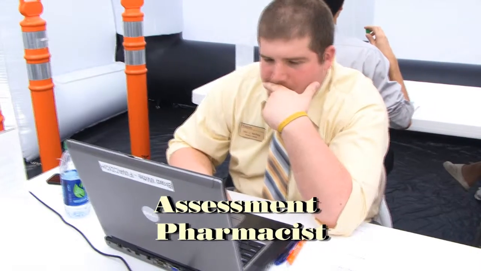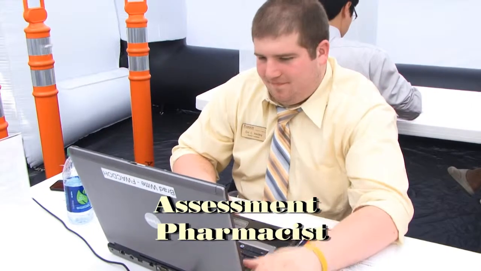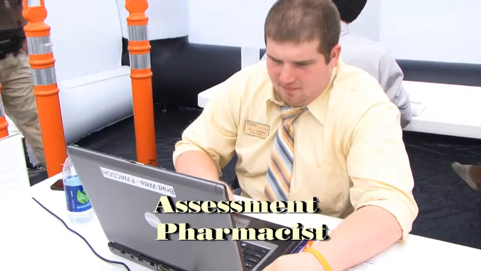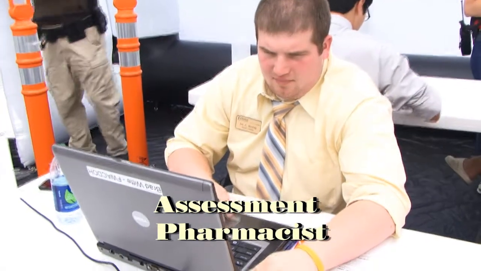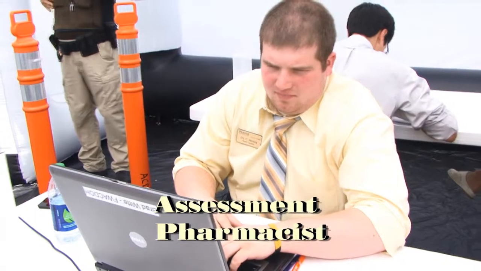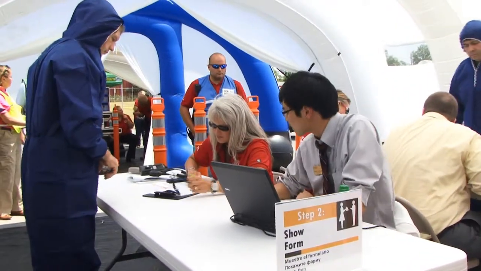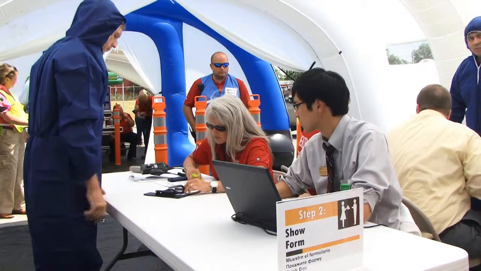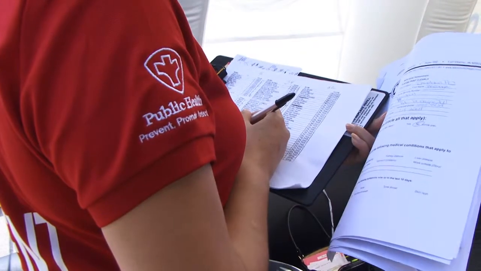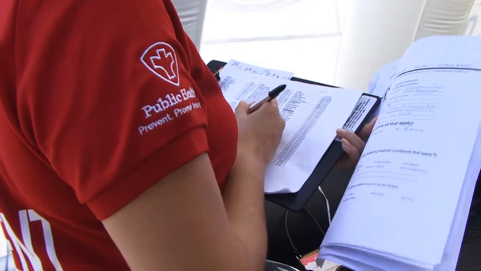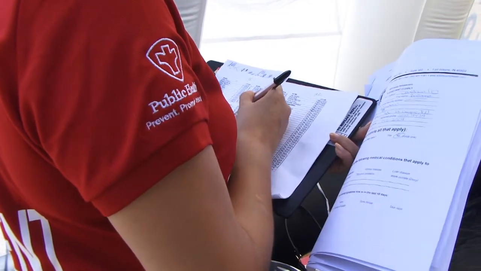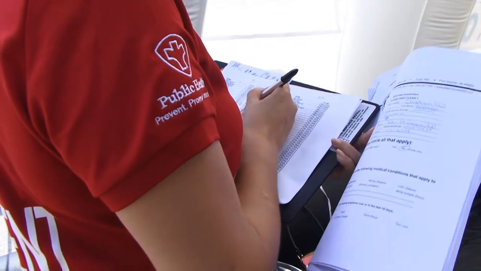If you are an assessment pharmacist, you will be responsible for checking any potential drug interactions between the medications the client is already taking and the ones being dispensed at the pod. This will only need to occur when you are asked to do so by the assessment nurse. For example, in an anthrax event, you might be checking to see if a client who is taking medication for diabetes should be given doxycycline or ciprofloxacin.